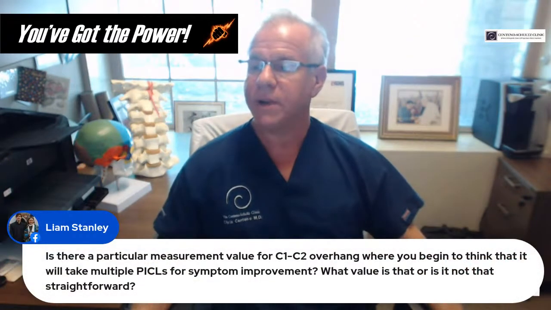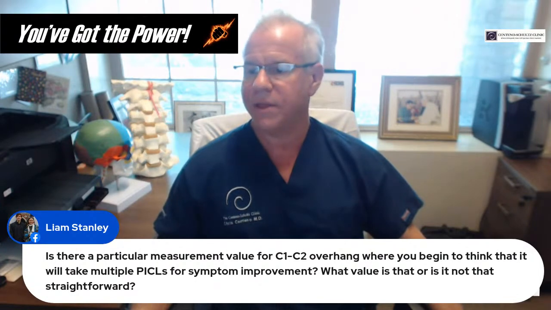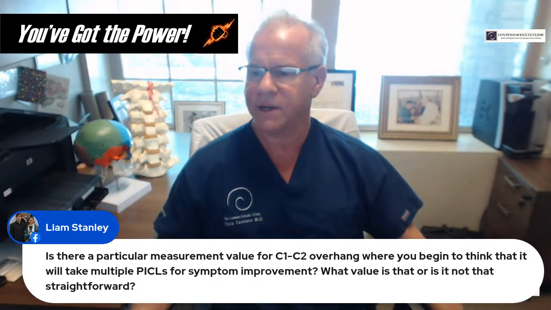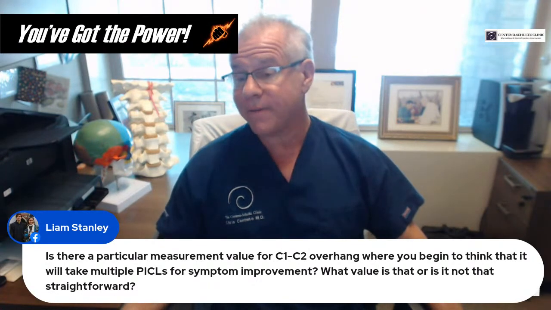Let's see here. Hi, Sarah, patient at Dr. Bashir's. Liam, is there a particular measurement value for C1C overhang where you begin to think that it will take multiple PICLs for symptom improvement? What's the value? It's not that straightforward, Liam.